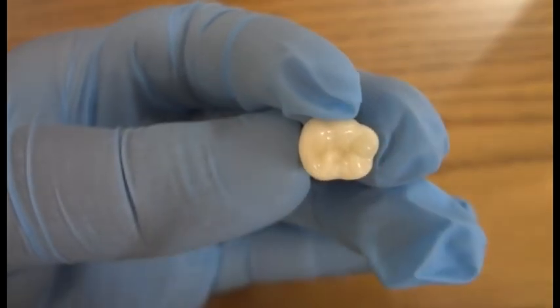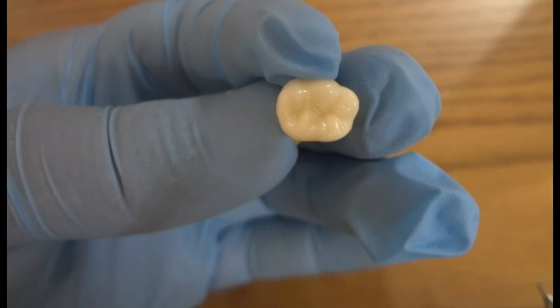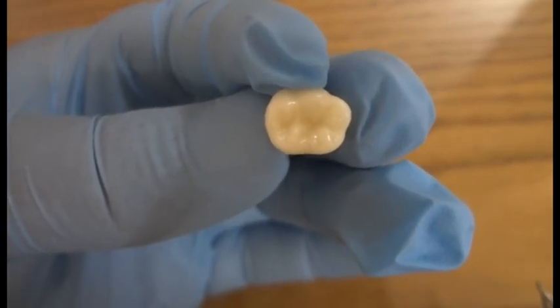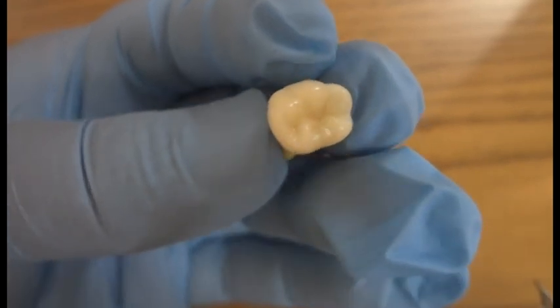So this is all about the deciduous mandibular second molar, and this molar is very much similar to the permanent mandibular first molar.